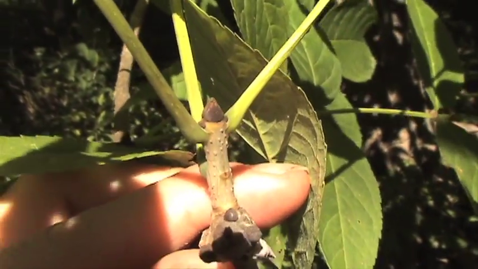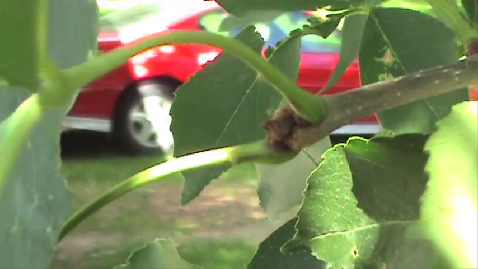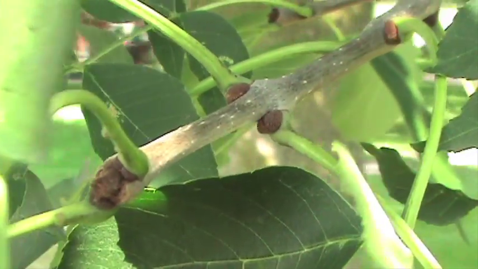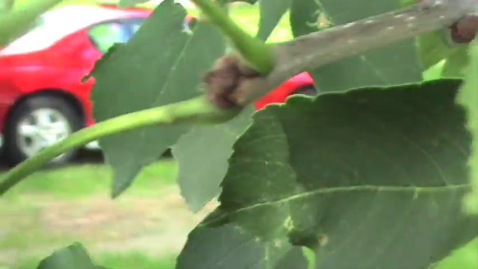The green ash and the white ash do not have buds like this. As you can hopefully see, the green ash buds are more of a rustic brown. They're a little bit less pronounced on a green ash tree, and they're not quite that big chocolate chip looking bud that you see on a black ash.